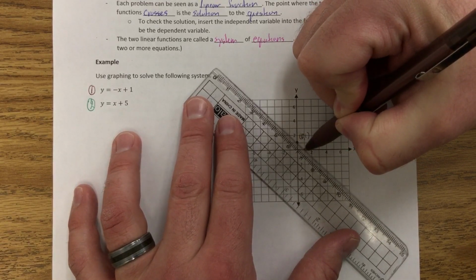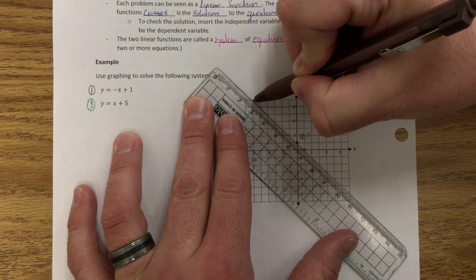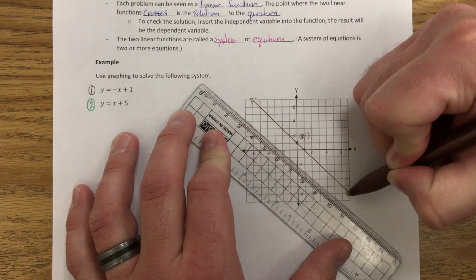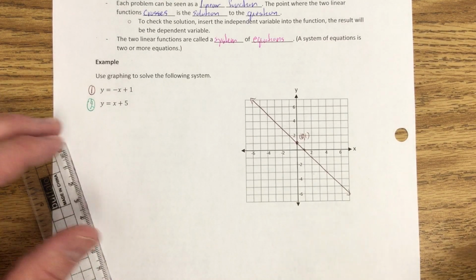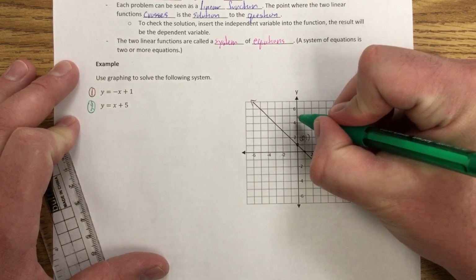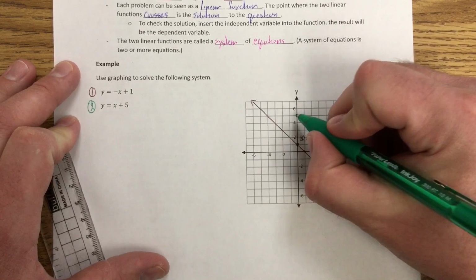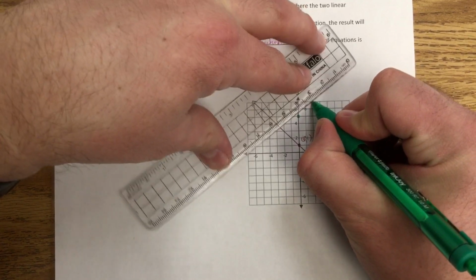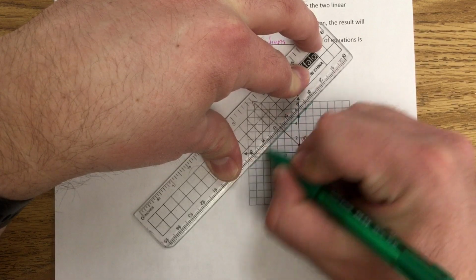I'm going to try to draw it as accurately as possible. The big thing is drawing it accurately to find our answers, and we'll look at how we can do it even more accurately a little bit later on. The second one, y equals x plus 5, is going to be right here, and it has a slope of 1, so we're doing up 1, over 1 right there. And the line is going to go through like that.